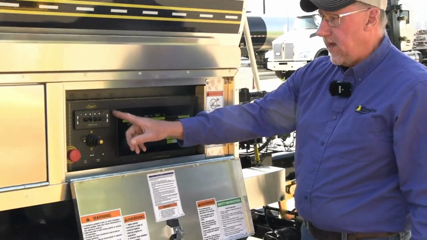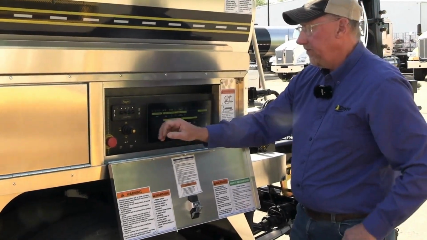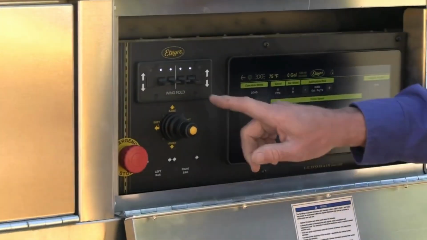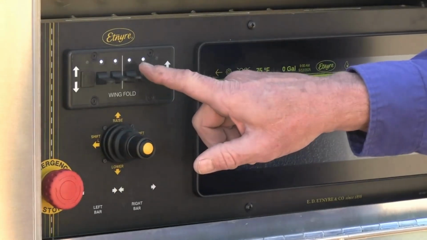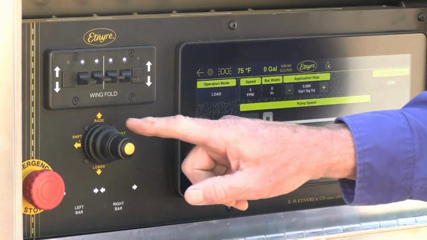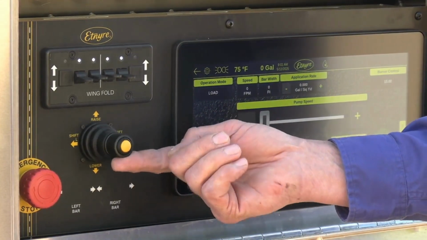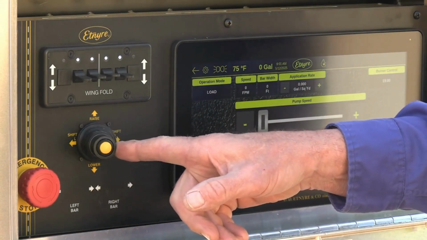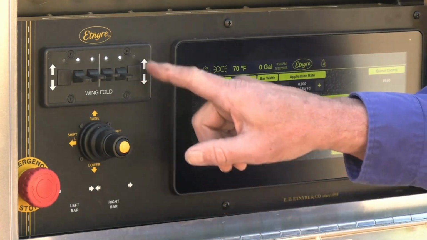If we want to, can we scan over to this? We got this. So these are the only switches that are in the rear control box. These are for your wings up and down. This happens to be a bifold, so it has 4 switches. The little joystick here is to raise your bar, lower your bar, or shift your bar to the right or the left. Same thing as in the cab.